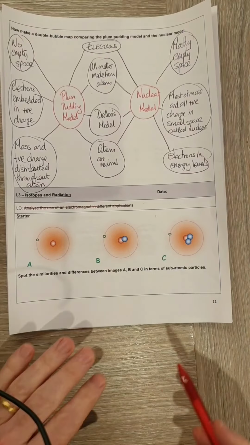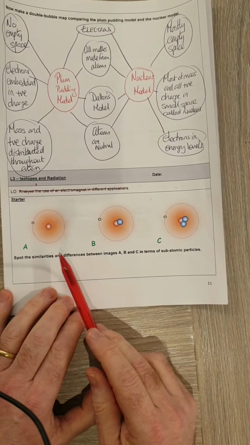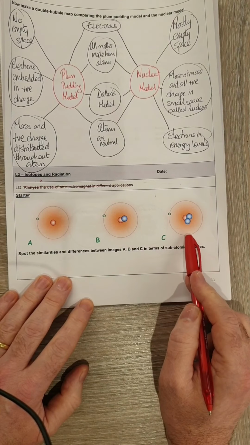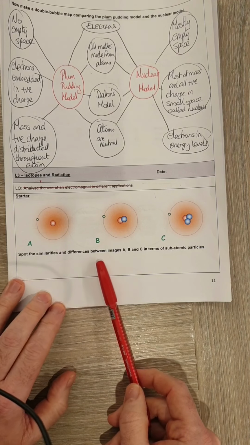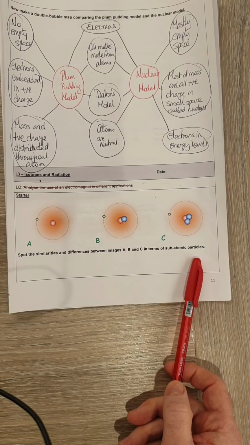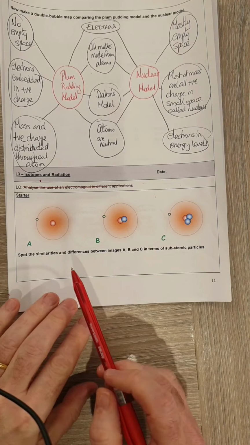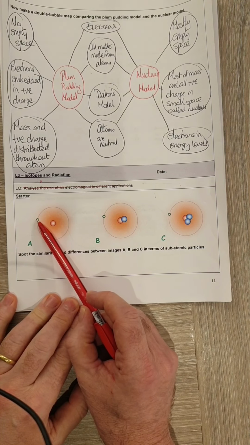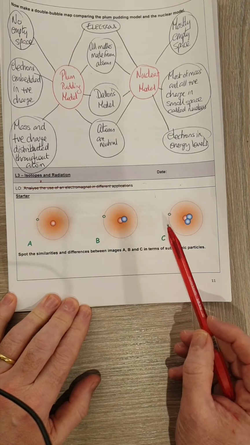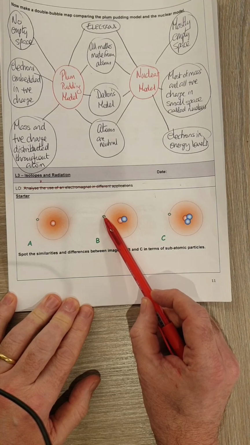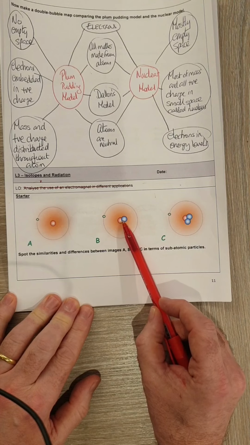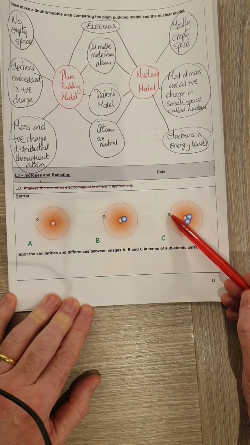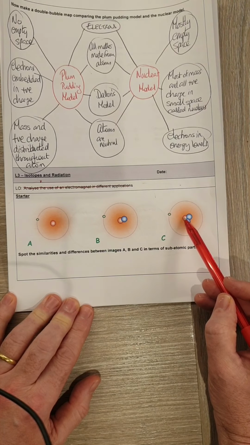So in this last lesson, we're looking at isotopes and radiation. And the first thing you need to do is, we've got 3 pictures, sketches of the nuclear model of 3 atoms, and you need to say what the similarities and differences between the images are in terms of the subatomic particles. So we have image A, which has got 1 red circle in the center and 1 small green circle in the energy level. B has still got 1 small green circle in an energy level. It's now got 2 circles in the center, 1 red and 1 blue. And then finally C has got, again, 1 small green circle in the energy level, 1 red circle in the center and 2 blue ones.